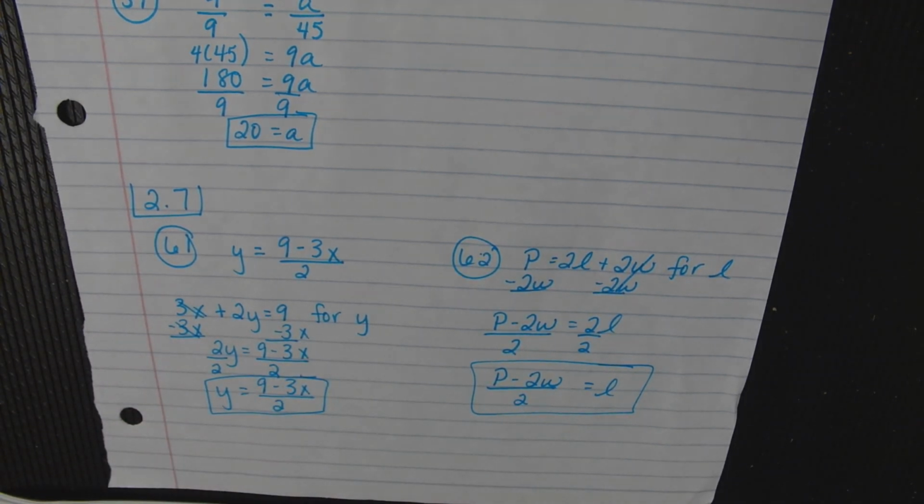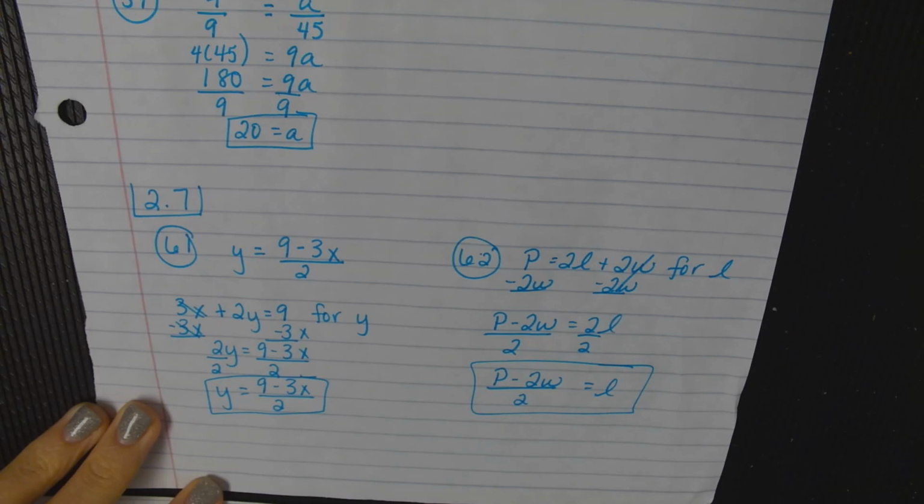Yes, ma'am. Is it okay if we didn't rewrite it? Which one? 61 or 62? 61. Okay. Because I had negative 3x plus 9 over 2. That's fine. What if you didn't do the over 2? I just got 2y equals 9. It has to be by itself. Okay. Kaylee, as long as you see it, if it's multiple choice, you can find that answer. Can you go over one first?